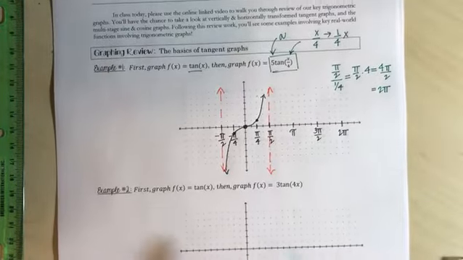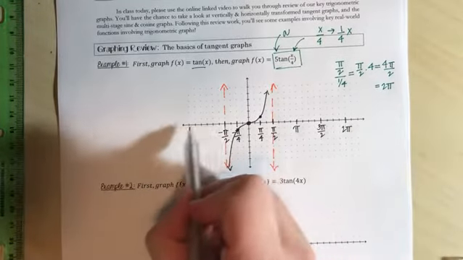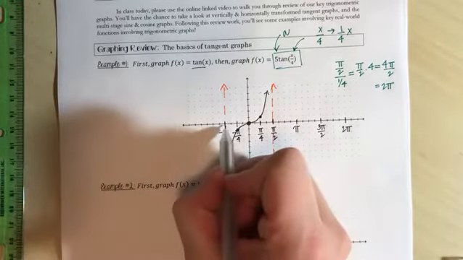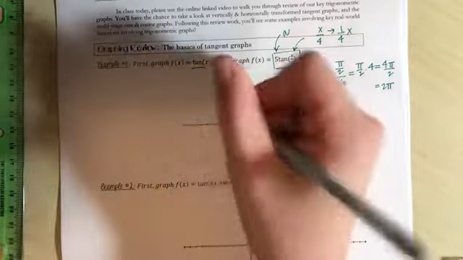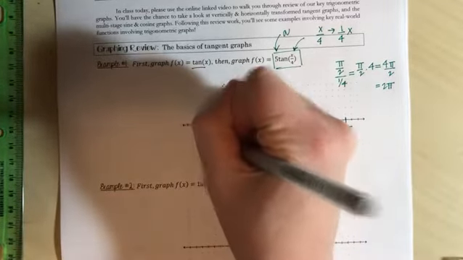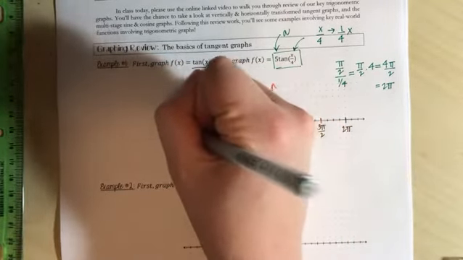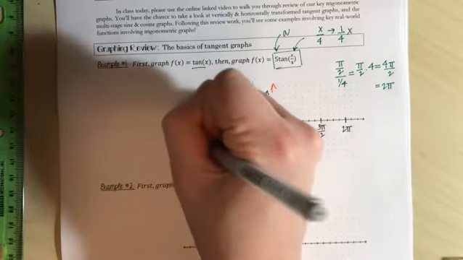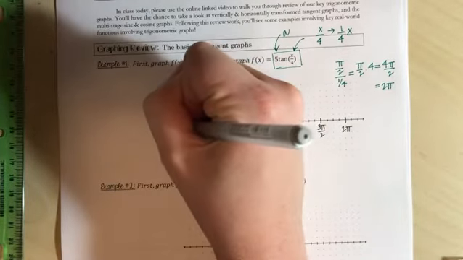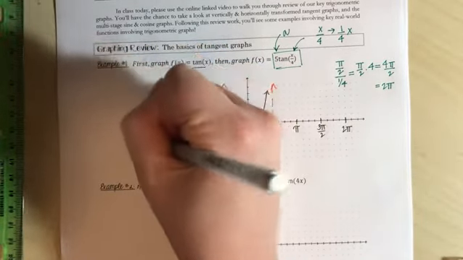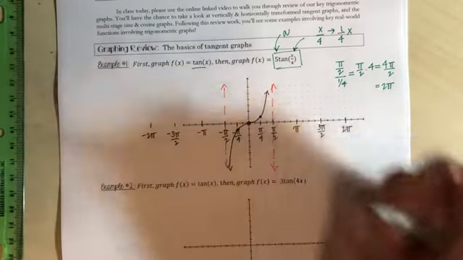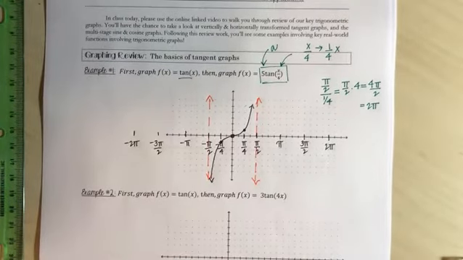So then I need to do the same thing in the opposite direction. I'm probably going to go off my graph, but that's okay. So 1, 2, 3, 4, that value is negative pi. 1, 2, 3, 4, this would be negative 3 pi over 2. And then if I go 1, 2, 3, 4 units, negative 2 pi is about right here. So that's where my new asymptotes are going to be.